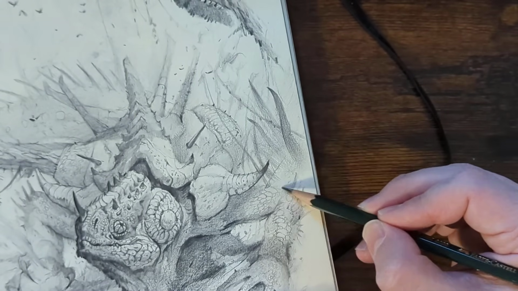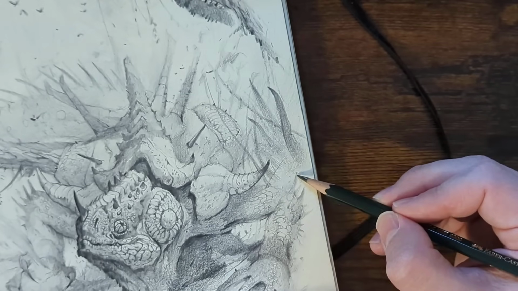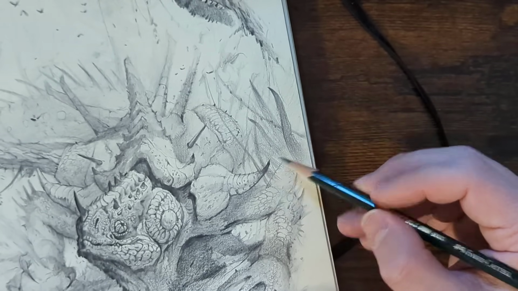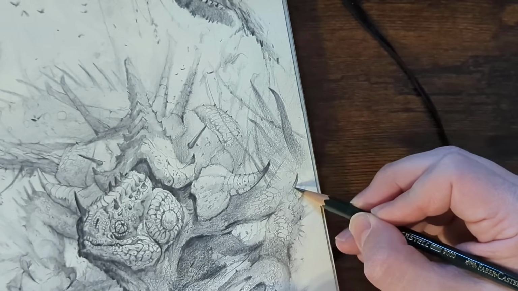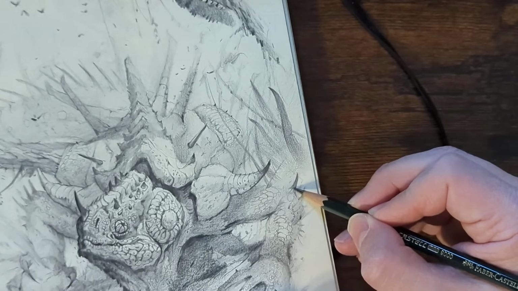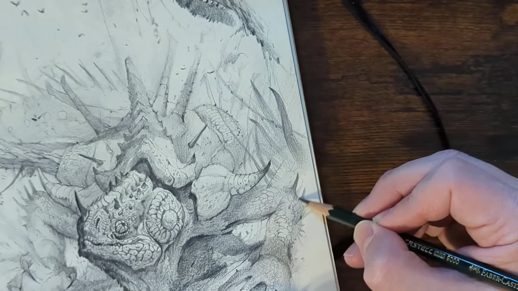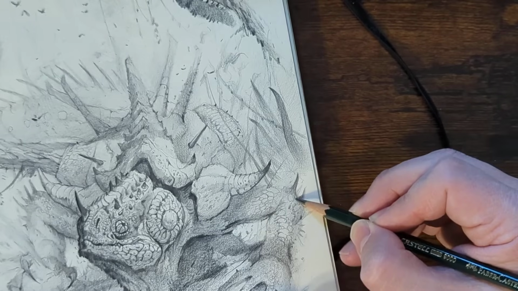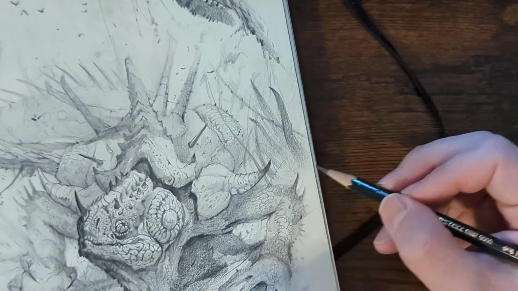So notice how this is the elbow for the lizard. It's slightly behind this, so that means it's going to be darker, but not as dark. Don't push as hard. Work your little circles in and make sure that the values are looking good, like this. And then I'm going to add in some more shadow directly on that arm.